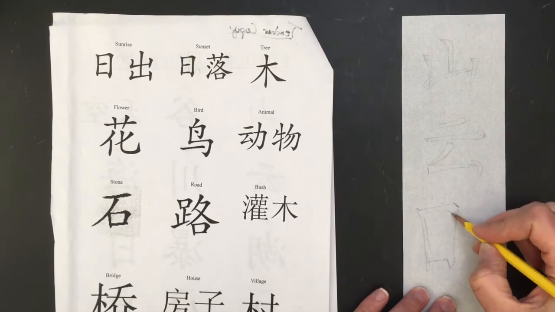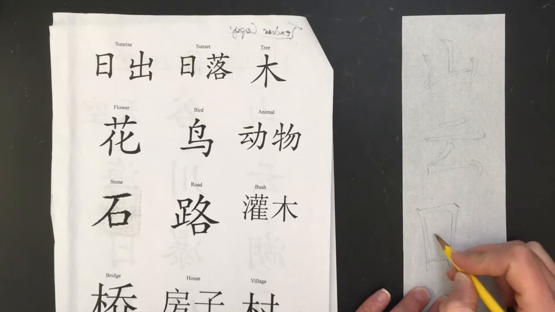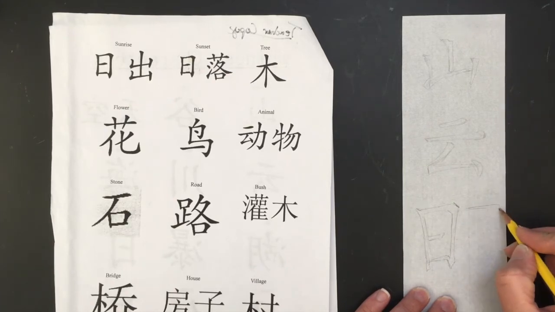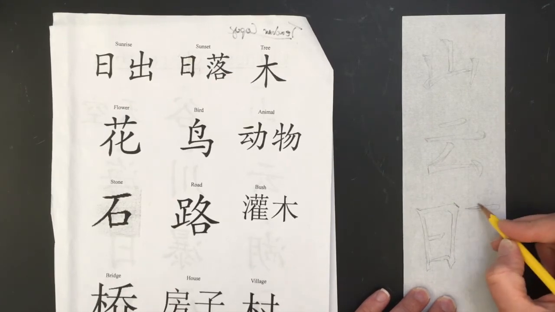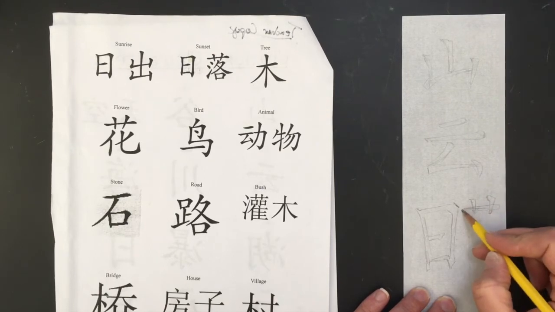In the case where it's two combined, what you would do is still draw them side by side.